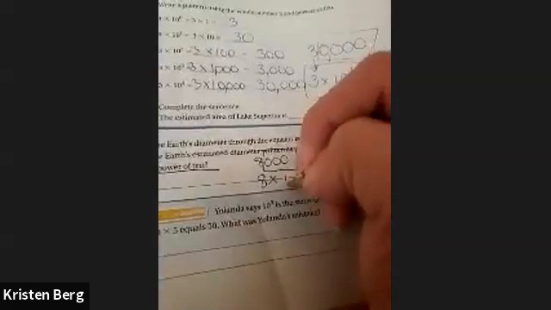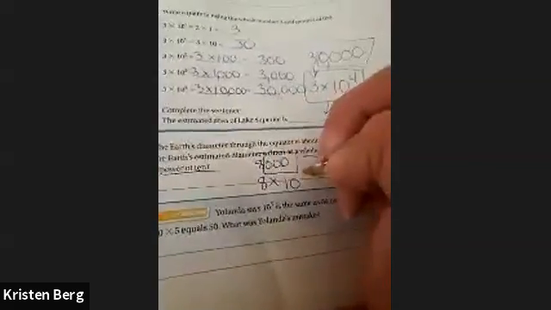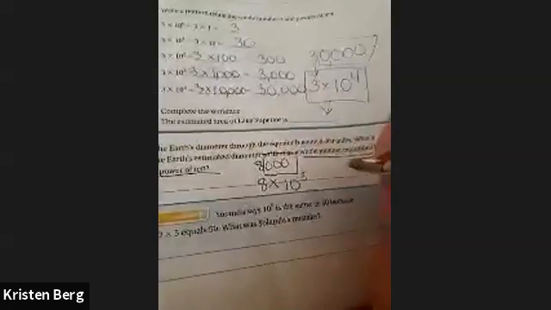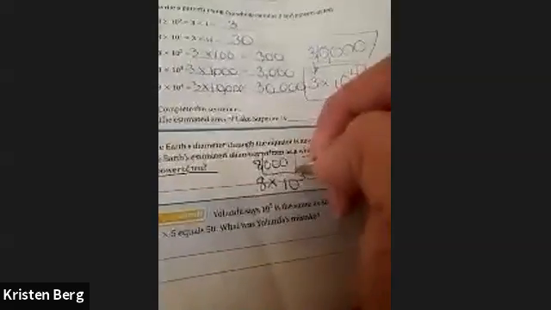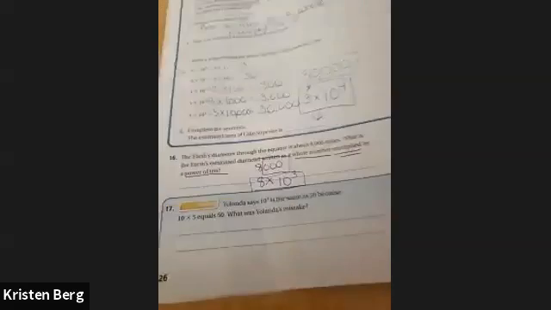The whole number that you can pull out of this would be 8. And then you are left with needing to say times a power of 10. 10 to the what to make sure we get 3 zeros? It would be to the third power. So this is your answer right here: 8 times 10 to the third power.